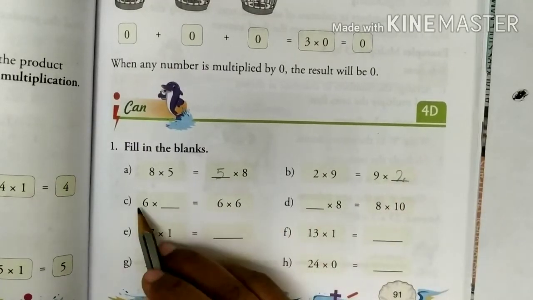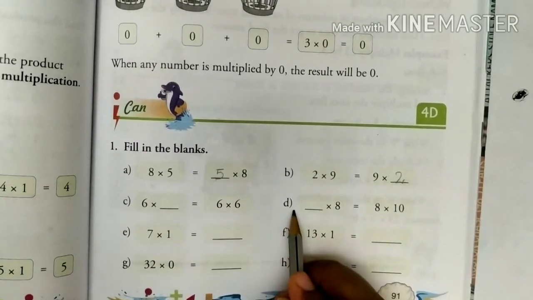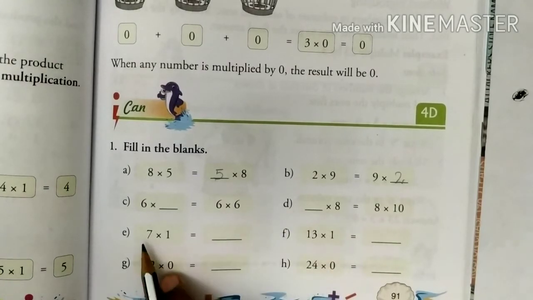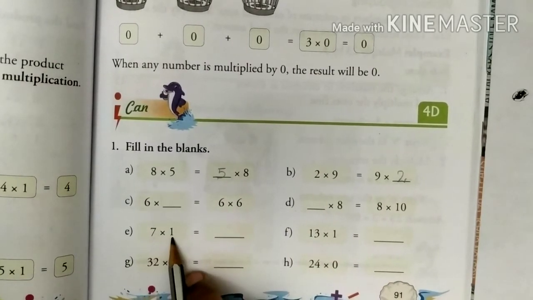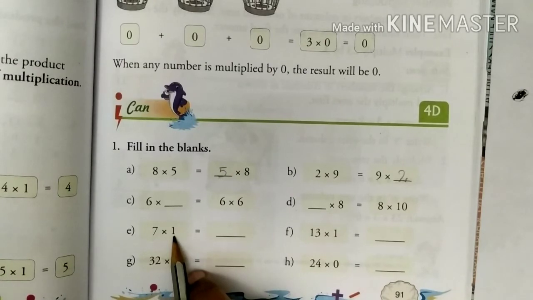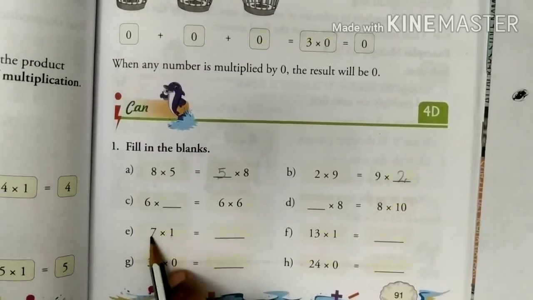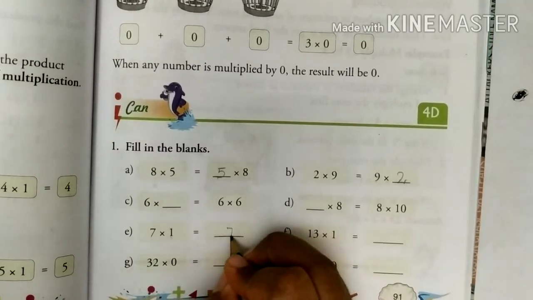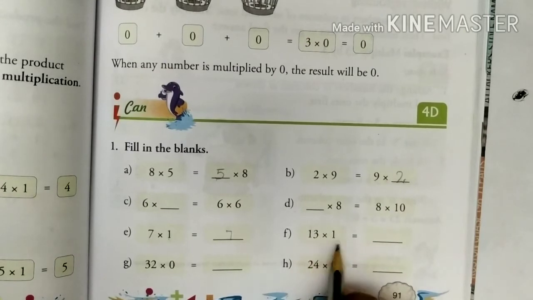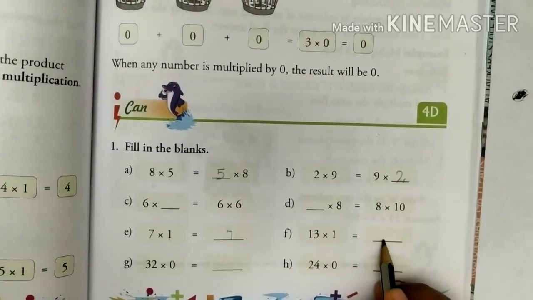Right. Similarly, you can do the C and the D part as homework. Now let's move to the E part. 7 into 1. What is the property of multiplication with 1? It states that whenever we multiply by 1, we'll get the number itself. So we'll get 7 over here, and we'll get 13 over here.